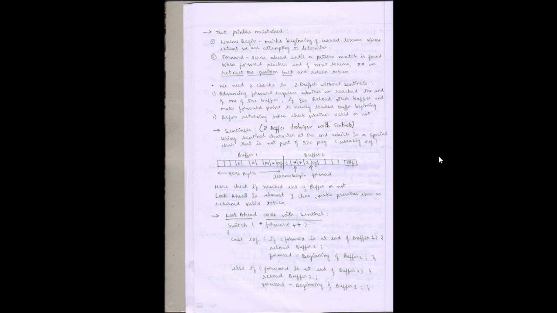Next, what exactly are the two pointers? How do we maintain the two pointers? Lexeme begin, as the name suggests, marks the beginning of the current lexeme, and it attempts to determine what content will be there, what equation will be there. That is identified with the lexeme begin.